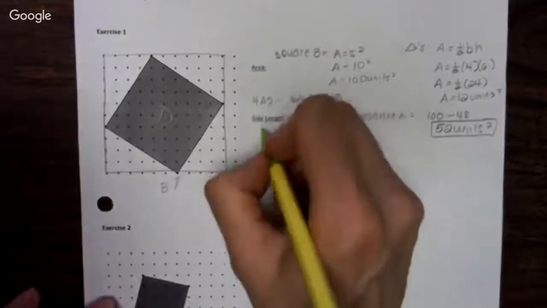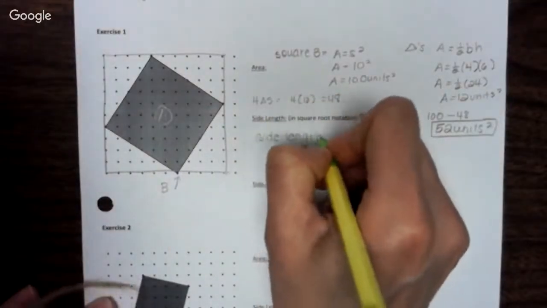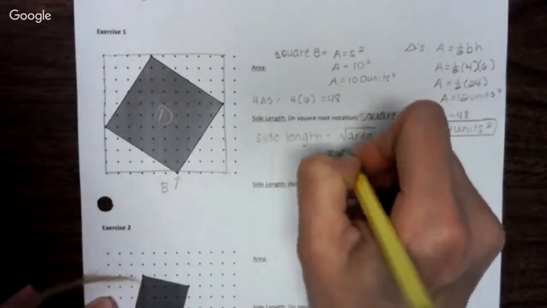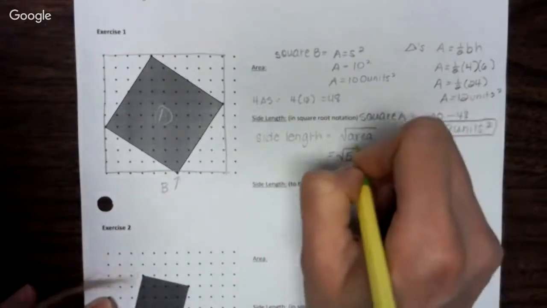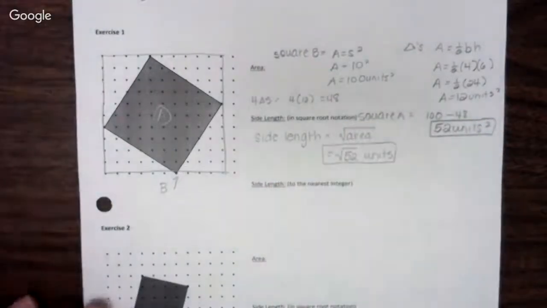All right, now let's talk about side length. Remember, side length is going to be the square root of the area. So that's the square root of 52. Now, what is the side length closest to?